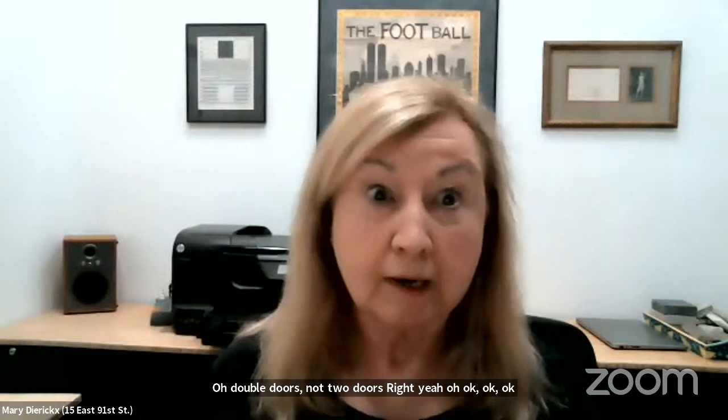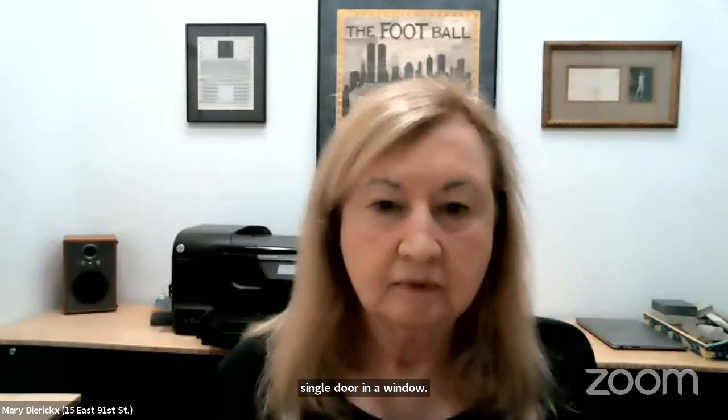Right. Mary, instead of one big window, there's just double doors. Oh, double doors, not 2 separate doors. Right. Oh, okay. You understand why I was thinking 2 separate doors. Sorry. Okay. So they're just 2 double doors that are opening out, as opposed to originally there was a single door and a window, and another window. Yeah. Okay. All right. I got that. I could live with that.